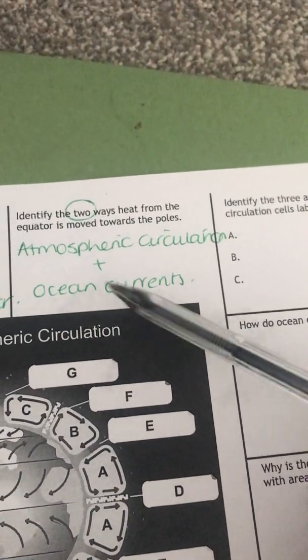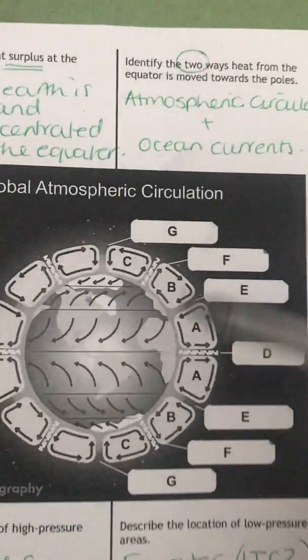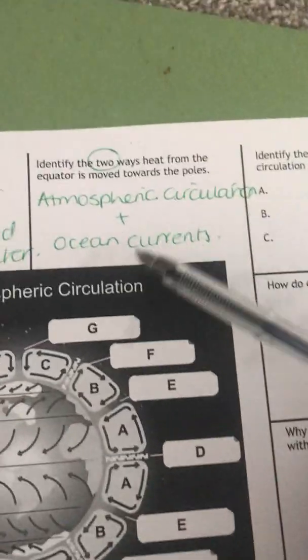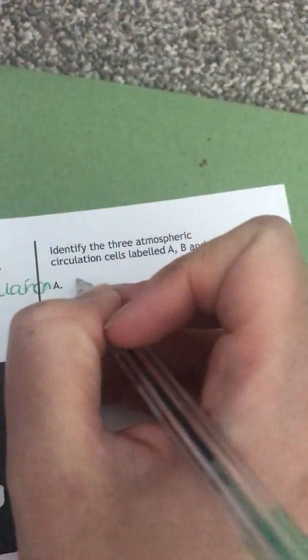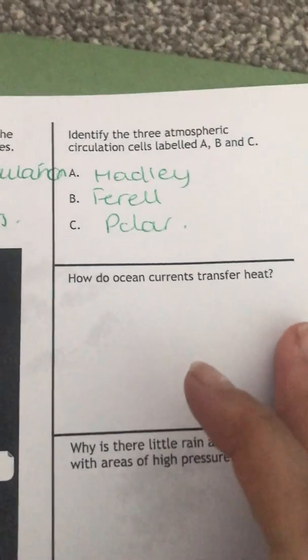Don't forget ocean transfers heat as well. It's not just about this model. This model is to do with the wind, but it's oceans as well doing the job. The cells, hopefully this was easy. We have Hadley, we have Ferrel, and we have Polar. Hopefully that one was super easy.